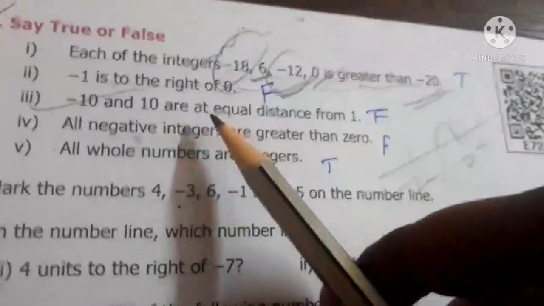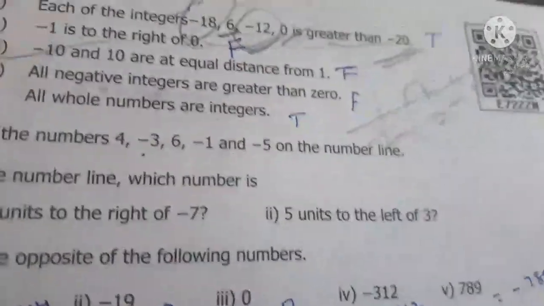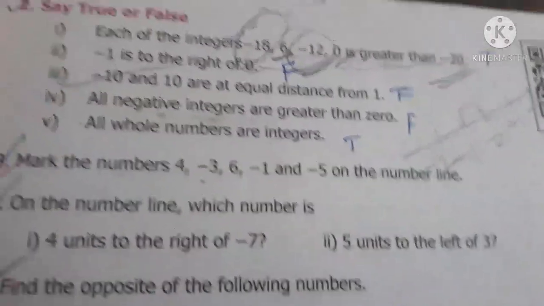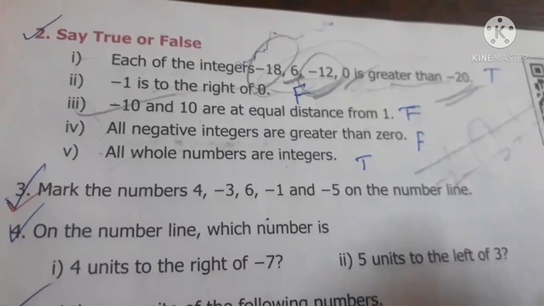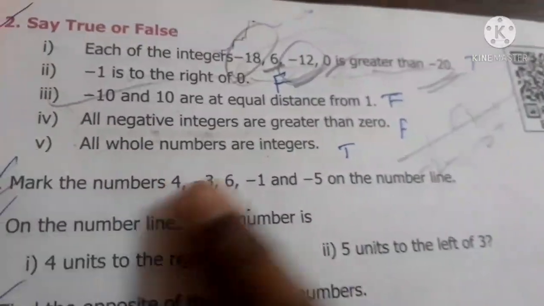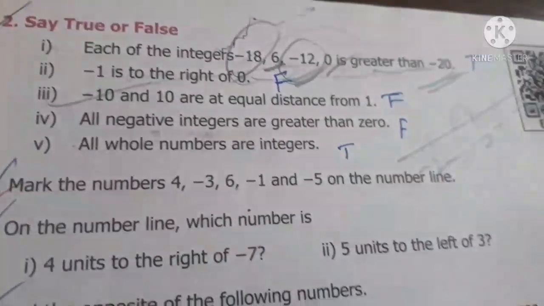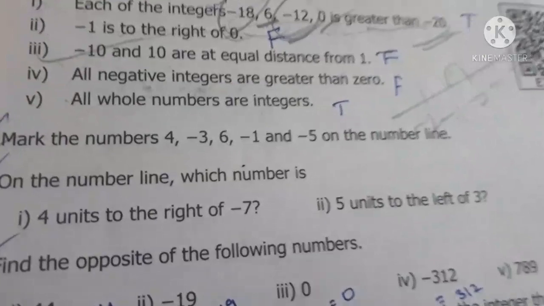Minus 10 and plus 10 are at equal distance from 1. Keep it in mind, the same number with negative and positive sign will be at equal distance from 0 only, not from 1. So it is false. All negative integers are greater than 0. Totally a mistake. 0 is greater than all the negative numbers.